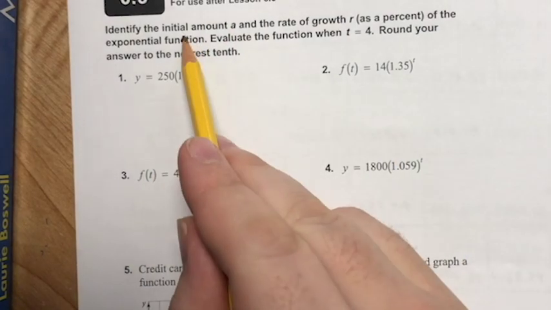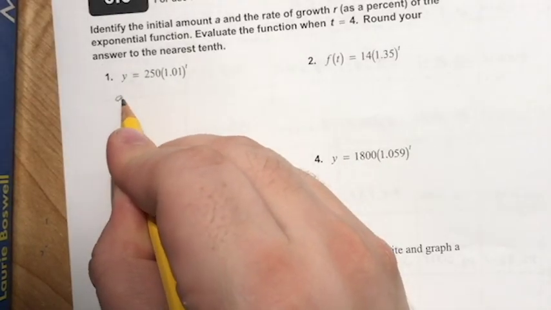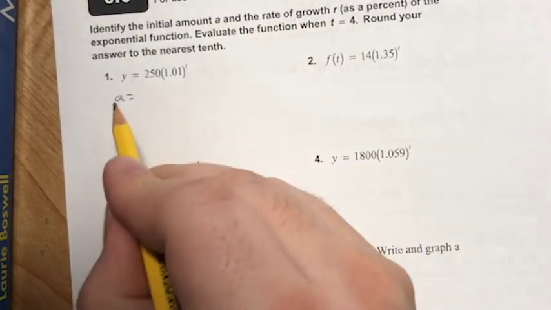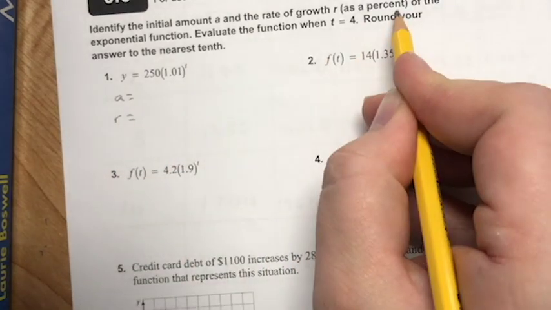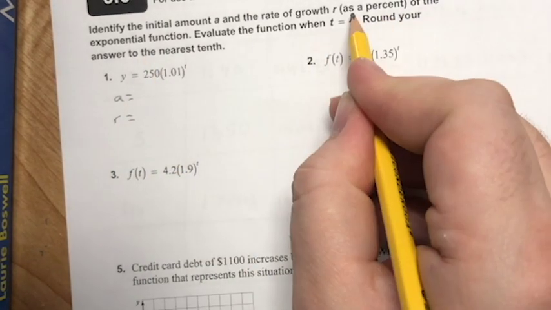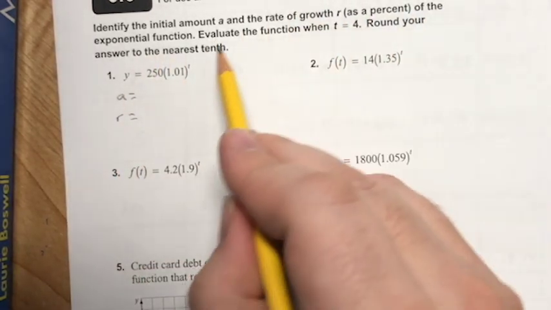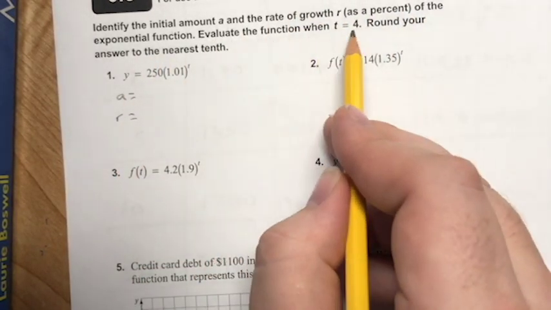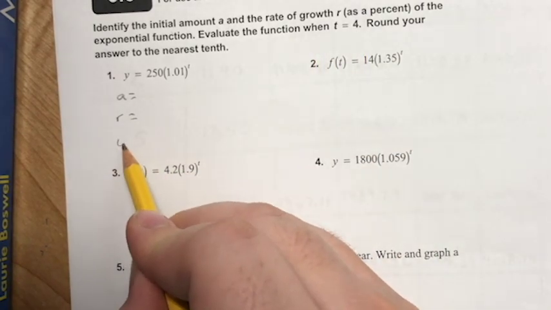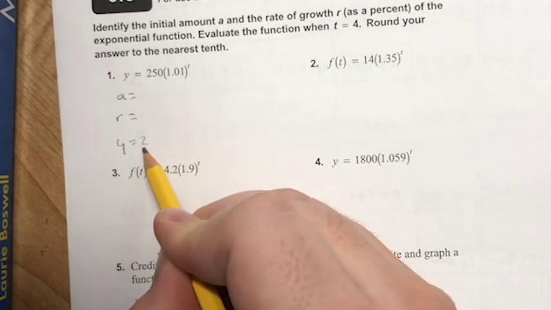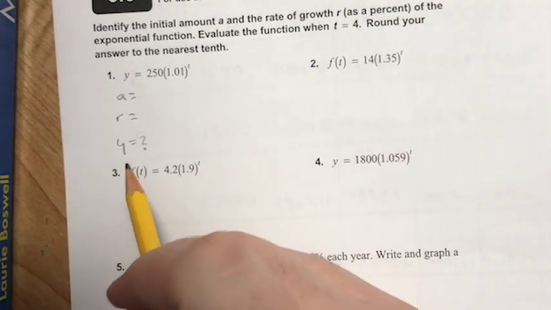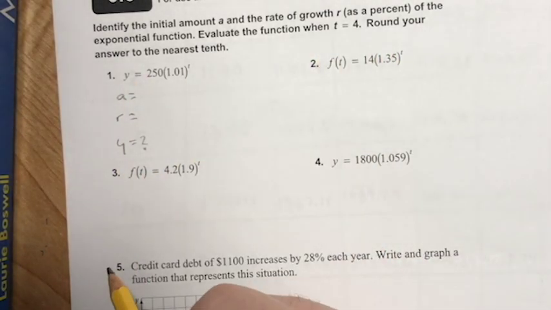So in this particular problem, it says: identify the initial amount, A, and the rate of growth of the exponential function. And it's asking me to find the rate as a percent. We'll talk about that again. And then it says evaluate the function when t is equal to 4. So basically we want to know what y is equal to when t is 4. All right. And we're going to round our answer to the nearest tenth.